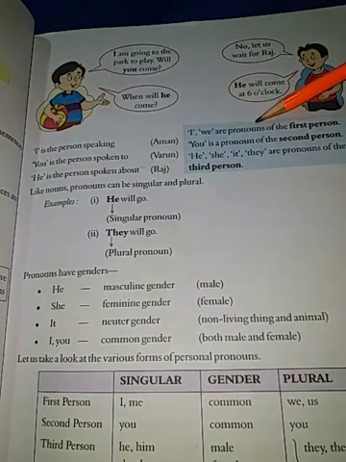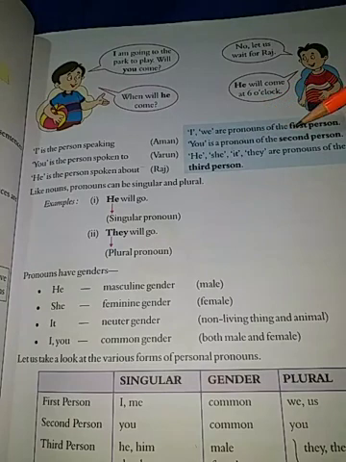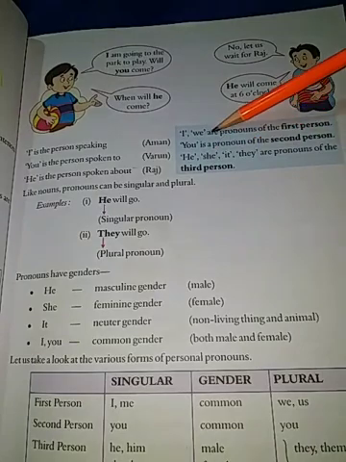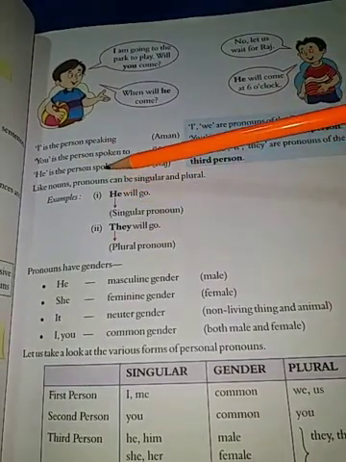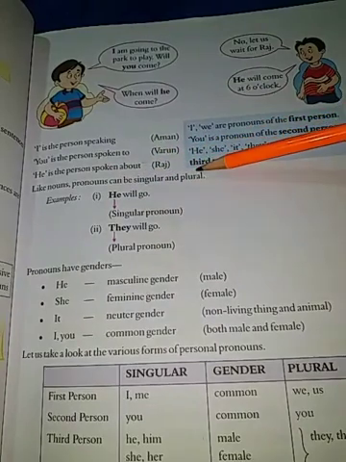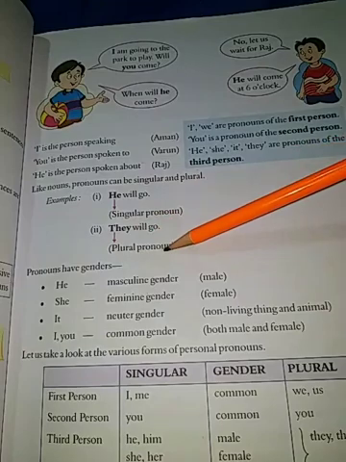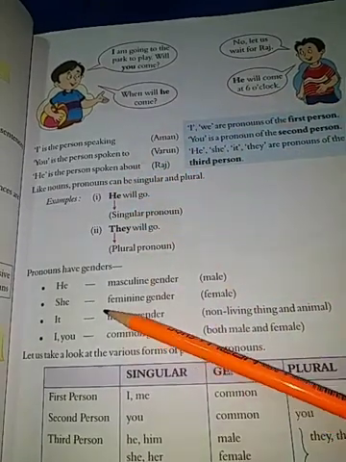I, we are pronouns of the first person. You is a pronoun of the second person. He, she, it, they are pronouns of the third person. You all have to write this also in your notebook. Like nouns, pronouns can be singular and plural. He will go, singular pronoun. They will go, plural pronoun. So he is a singular pronoun and they is a plural pronoun.